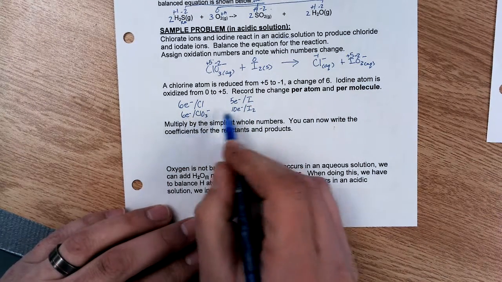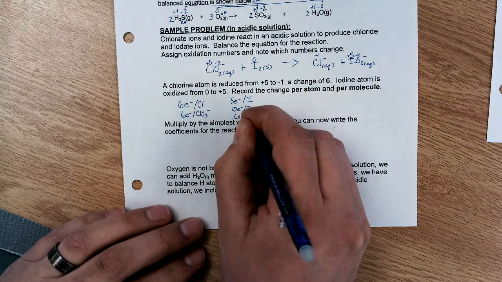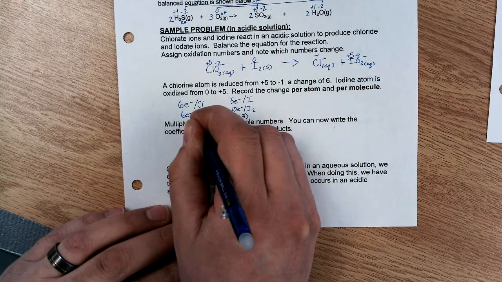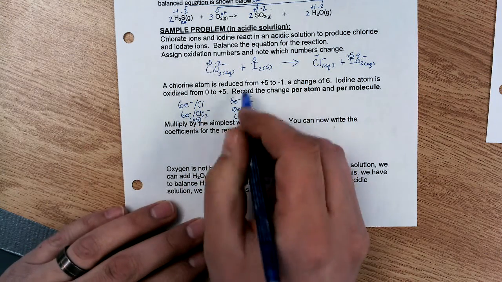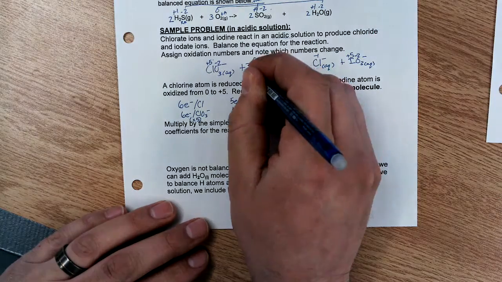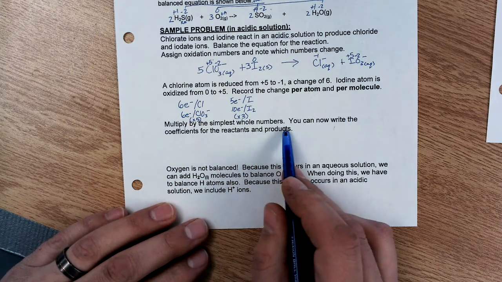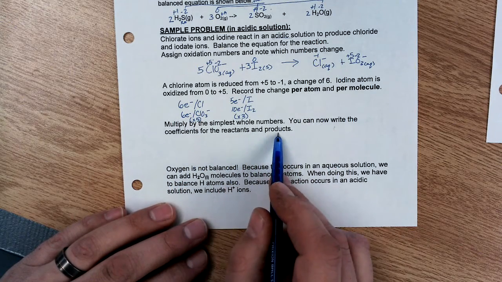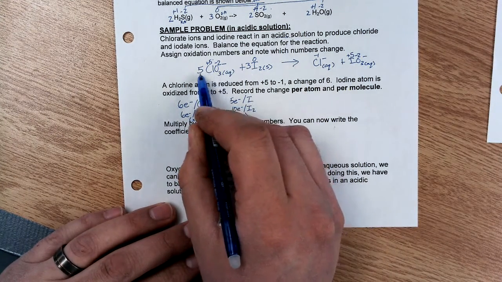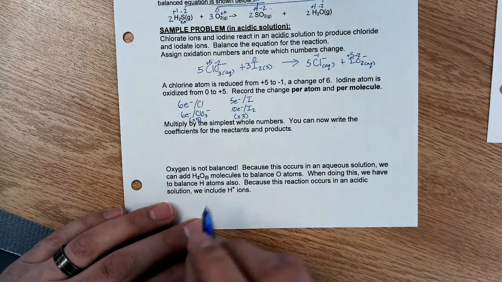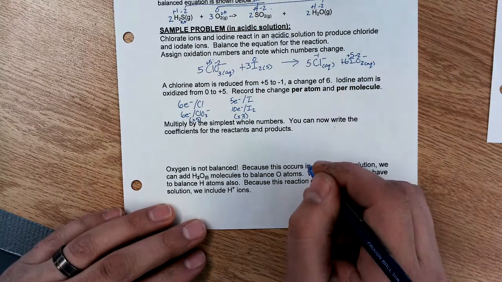So we need to find a common multiple between 6 and 10, which would be 30. So we're going to have to times everything in this by 3, and everything in this by 5. Again, whatever we times it by to get the equal number of electrons, that's what becomes our coefficient. So this would become a 3, this would become a 5. When we multiply by the simplest whole numbers, we can write the coefficients of our reactants. And then from these, now we just balance our products. So we have 5 chlorine, we have 5 chlorine over here. We have 6 iodine, so we need 6 over there.